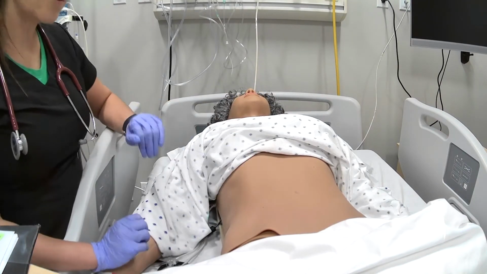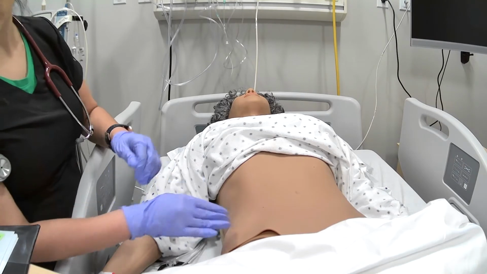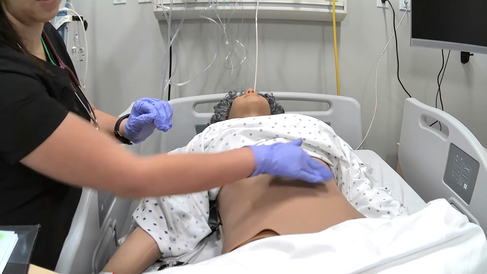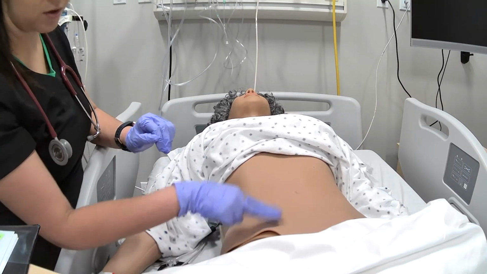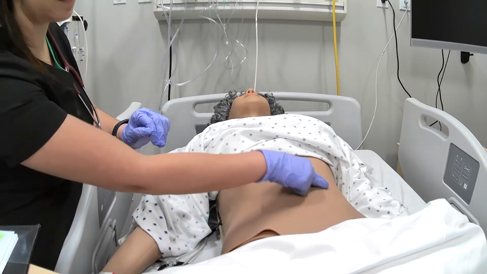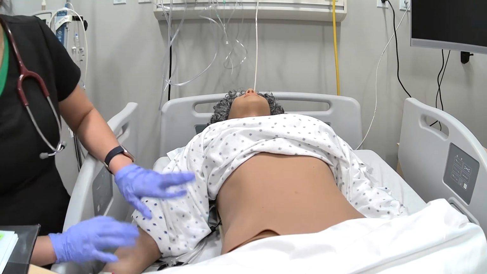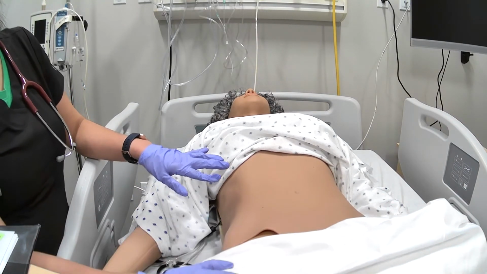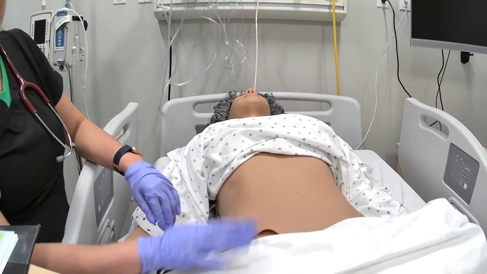So when you palpate, you're going to palpate in the same pattern that we just did with the auscultation. So you always start with the right lower, then go up, right upper, left lower. When you're doing palpation, you're going to have your patient bend their knees to relax the abdominal muscles.